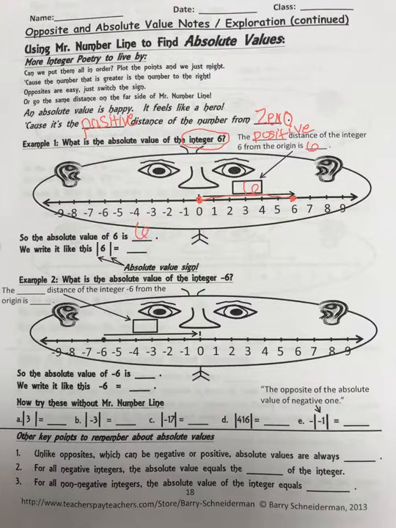Now notice what the absolute value signs are. Let's look down below. Absolute value sign. It's these 2 lines. When 2 straight lines contain a number, or it can also contain operations.